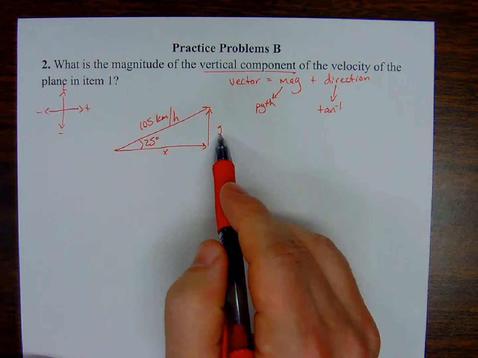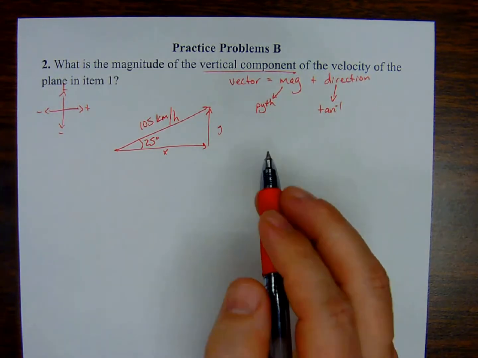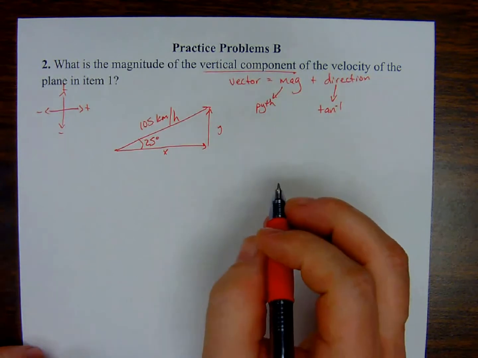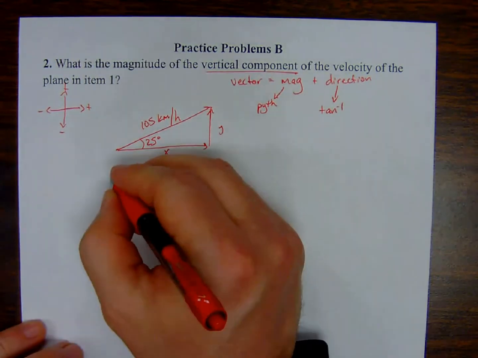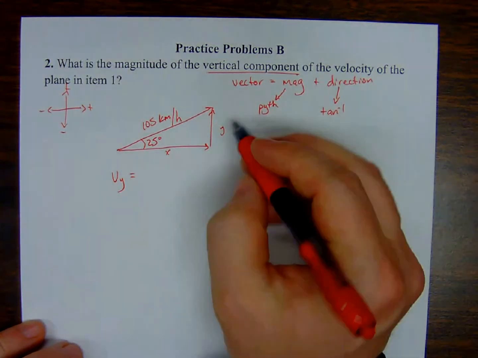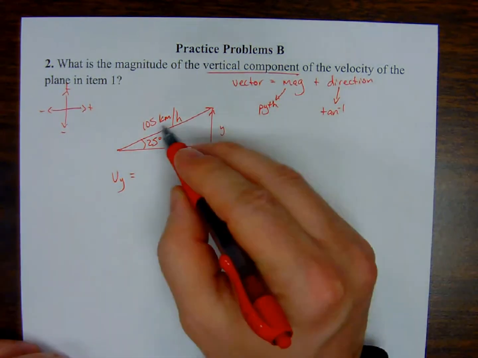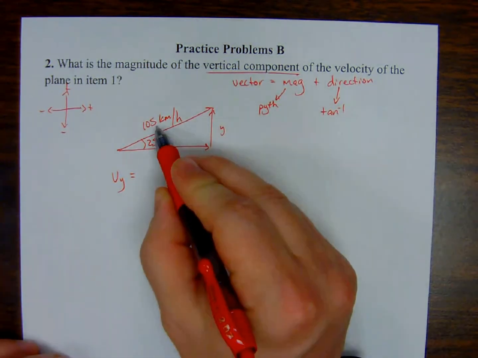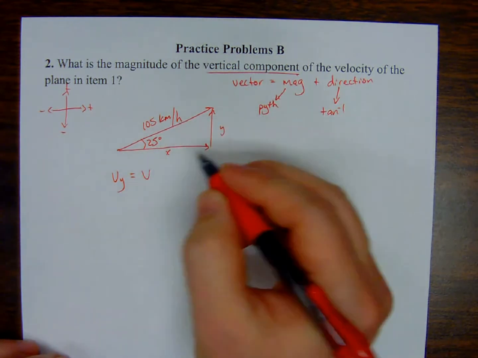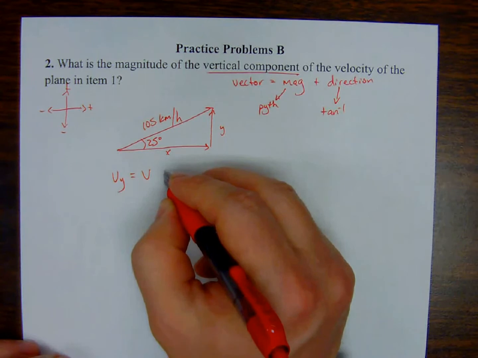Now, let me describe the thought process here. I'm looking for the velocity specifically in the y direction. I need to deduce this information based on the overall velocity, the total velocity. So I'm going to multiply that velocity by the sine of the angle.